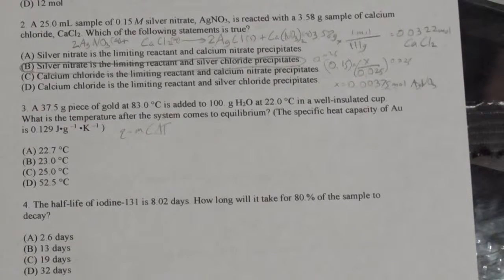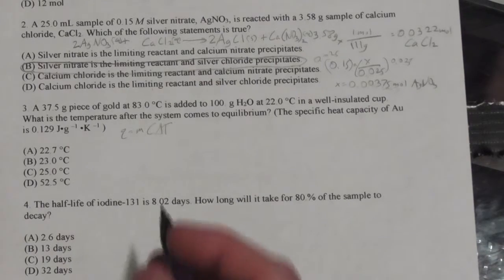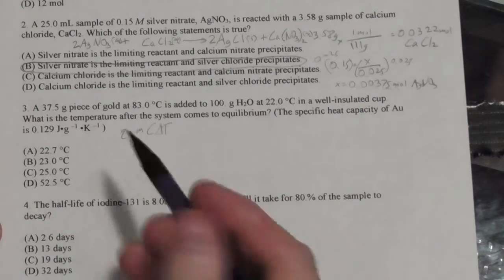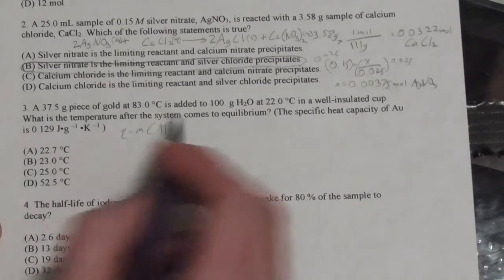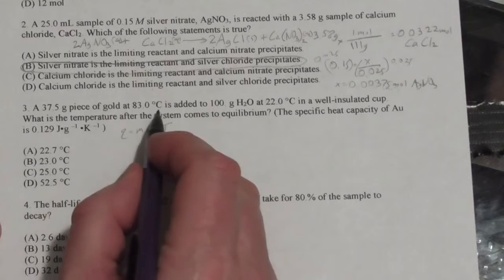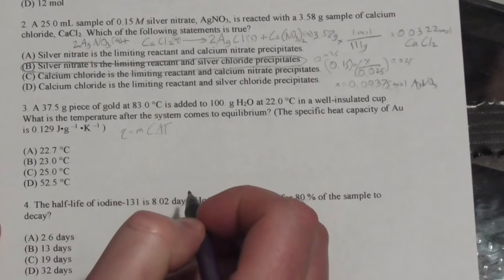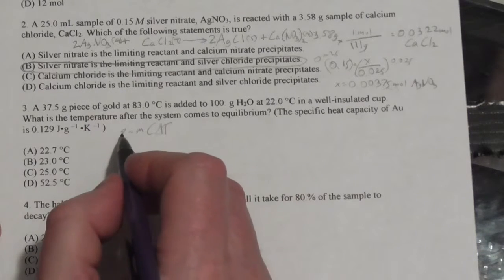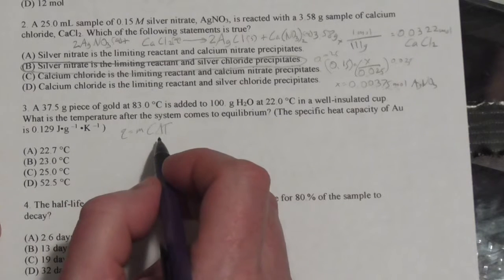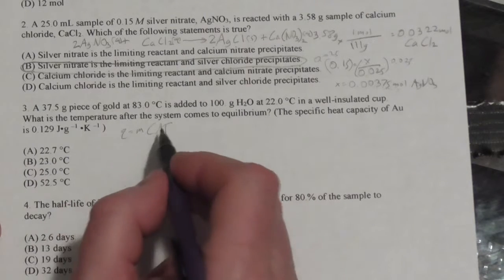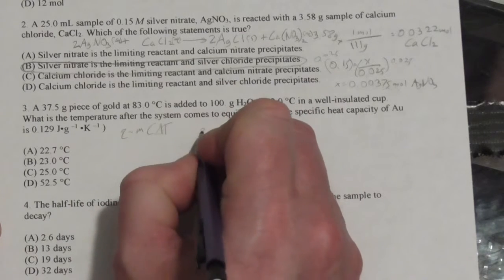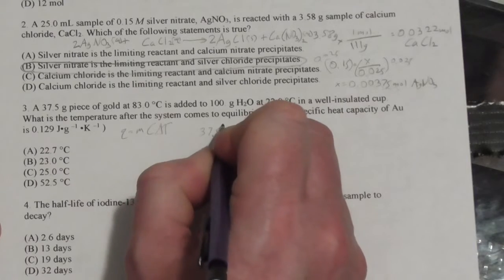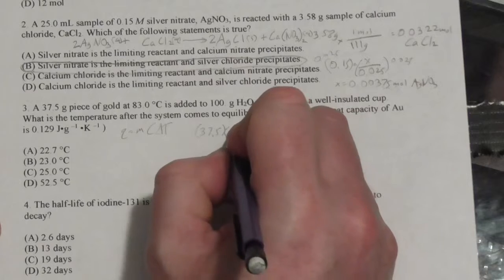Okay, let me just adjust this for a moment. Now, good old specific heat problem. However, a couple other things are going on here. So I have heat coming out of the gold and going into the water. So whatever heat comes out of the gold is heat that goes into the water, which means heat equals heat. mcΔT equals mcΔT. So 37.5 grams of gold times the specific heat of gold.